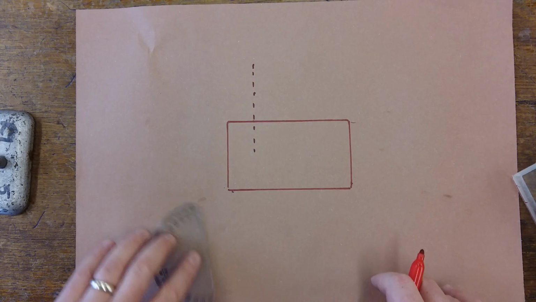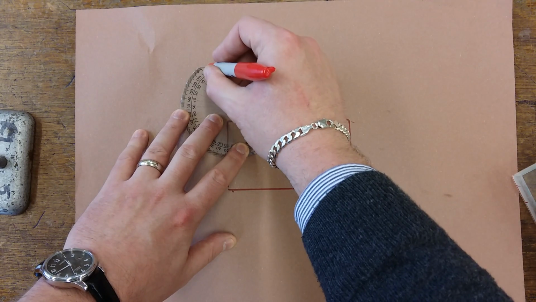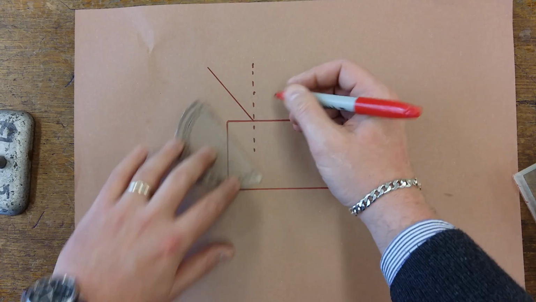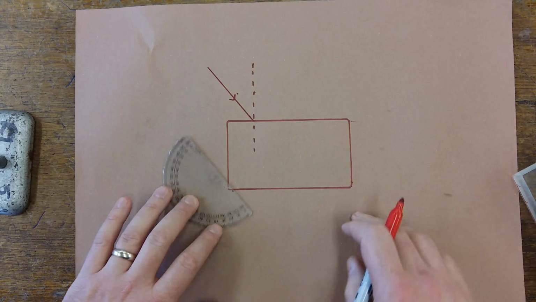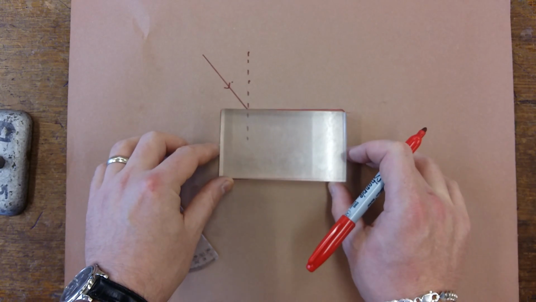Okay. Now we're going to do this for a variety of angles, but at this point, I'm just going to show you one. So randomly, you need to just draw a line indicating where a ray of light will enter the glass block.